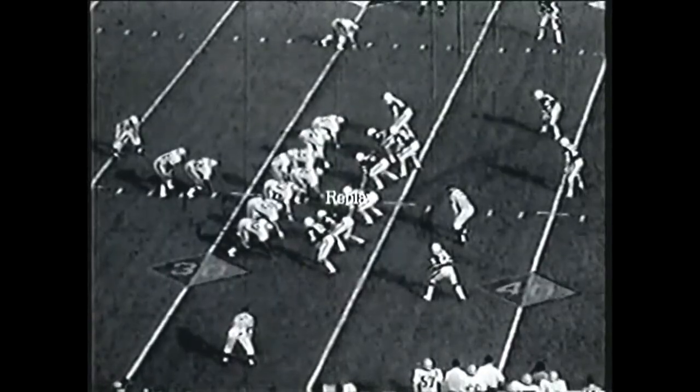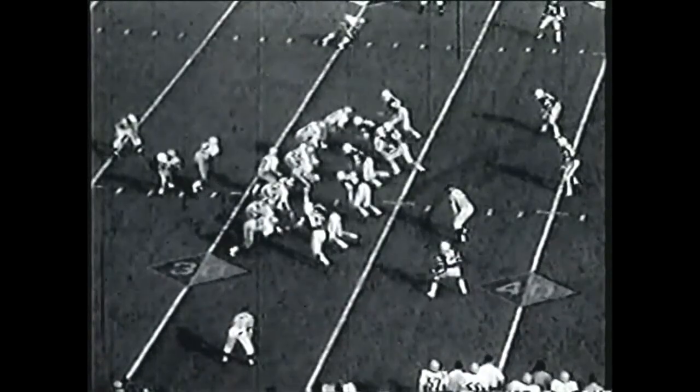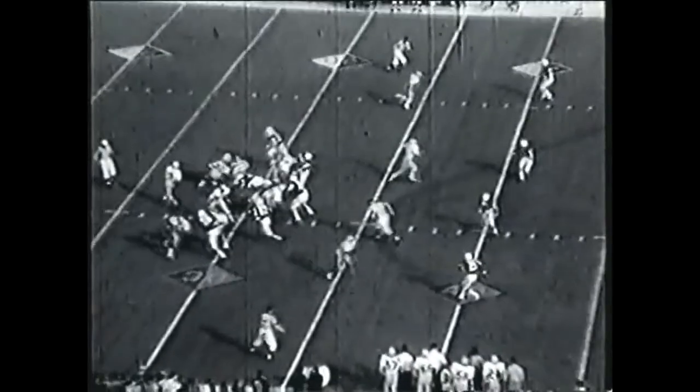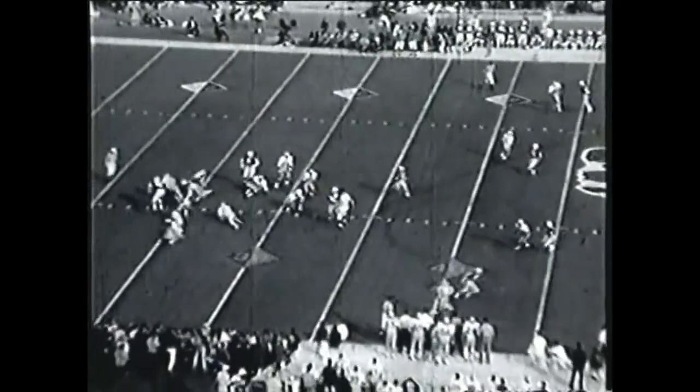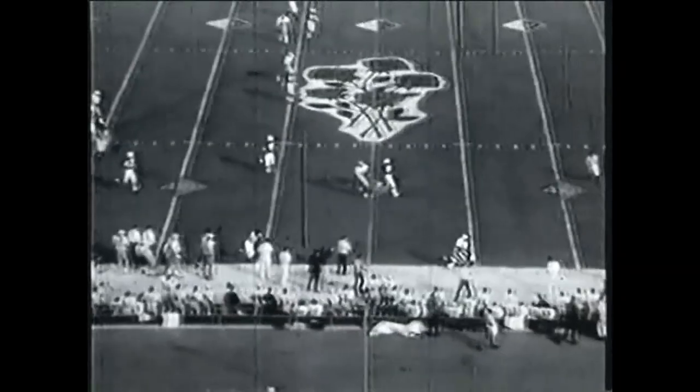A pass thrown to the short side of the field to Leo Hayden, who released, went out in the right flat, caught the ball over his head right at the sideline at the Ohio 48, and then stepped out of bounds at the Stanford 48-yard line.